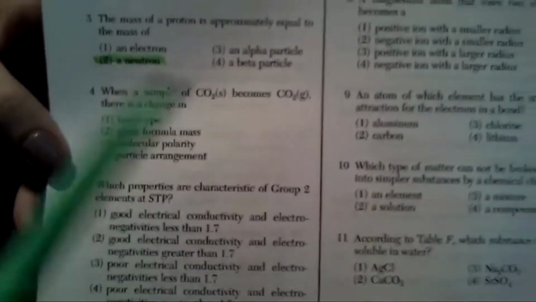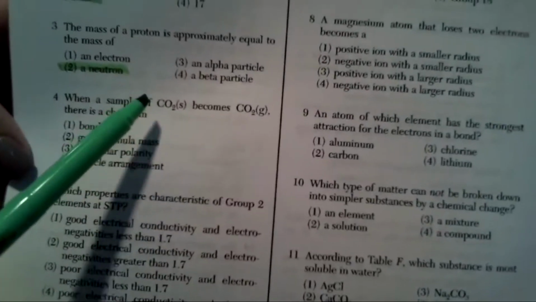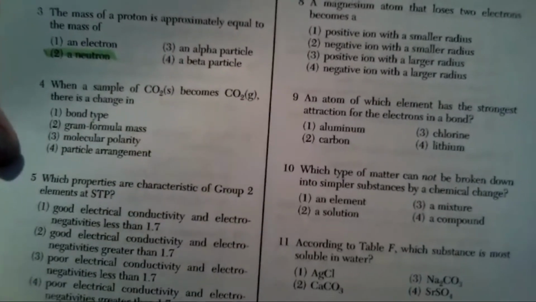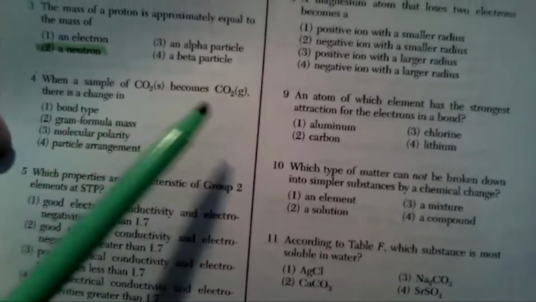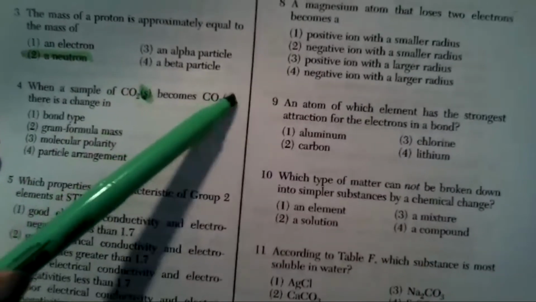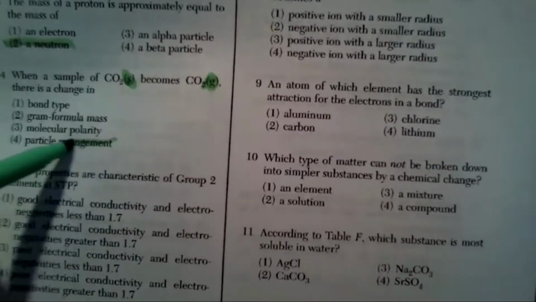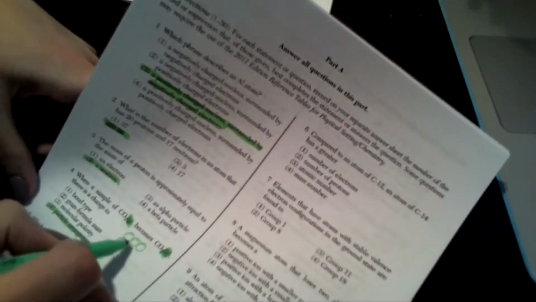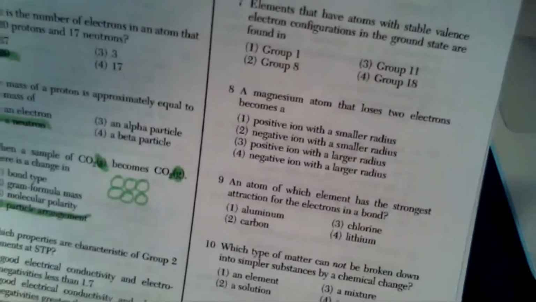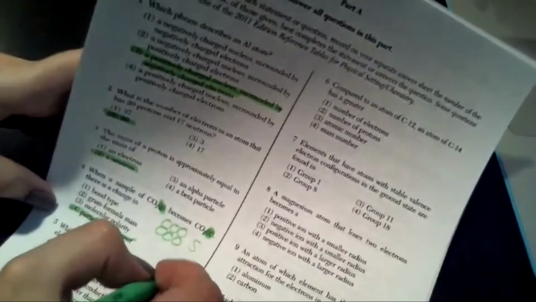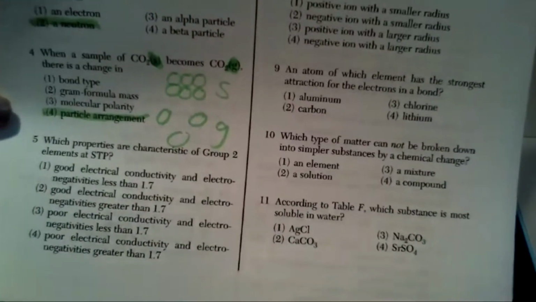For number 4, the question asks a sample of carbon dioxide solid versus carbon dioxide gas. Because there is no bonds breaking or forming, we're just changing phase from solid to gas. We are going to have a change in particle arrangement. Solids are going to look very organized, like a checkerboard, and then the gas is going to be floating all around, kind of crazy. So those particles have spread out because we have changed phases.